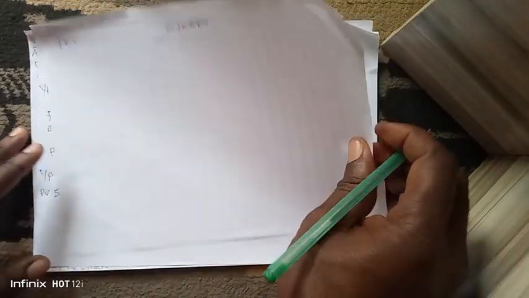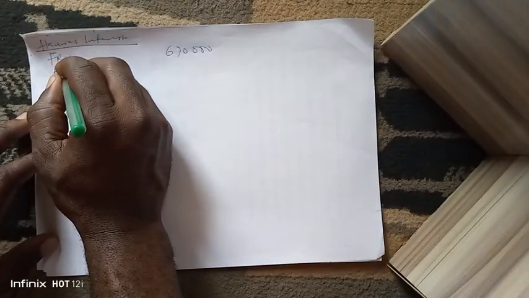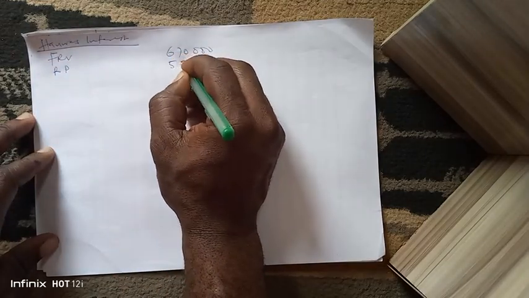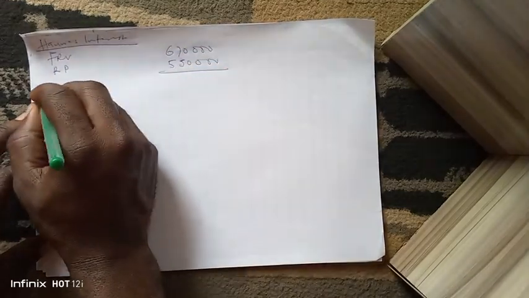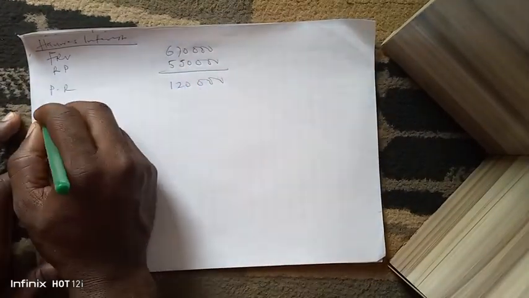670,000. All right. Then rent paid, she pays 550,000. Then the profit rent is what? 120,000.